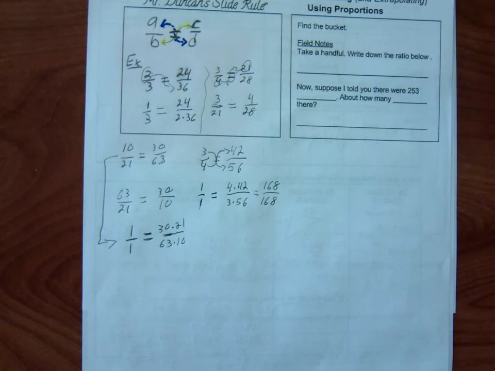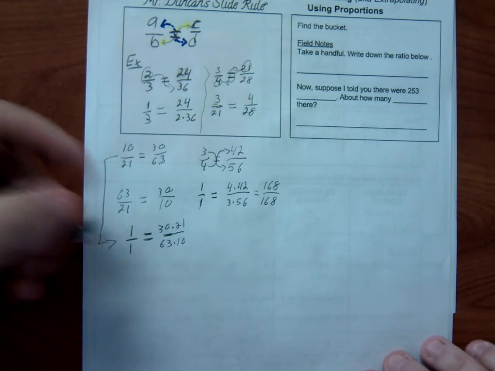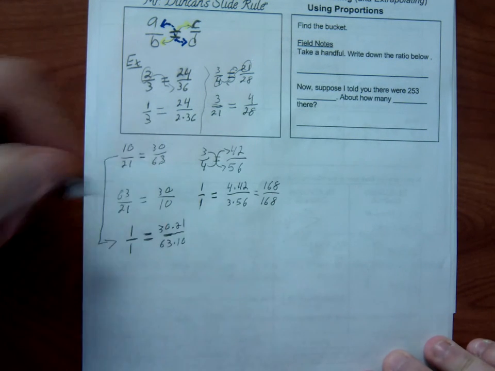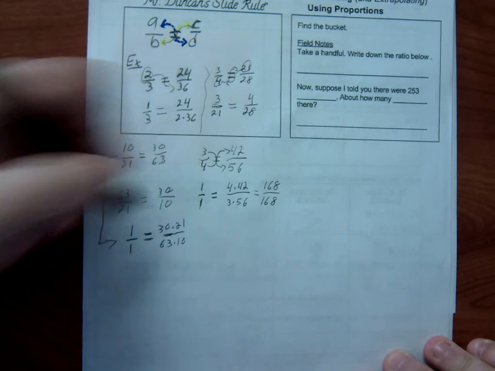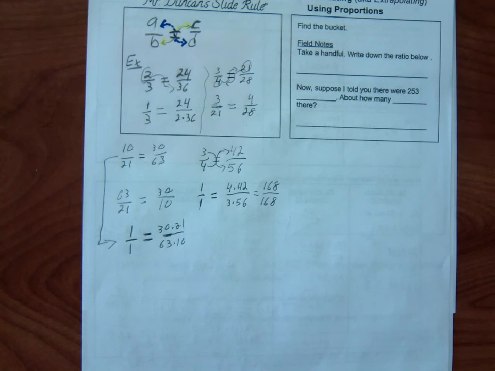You can check it. I can already tell you I know the answer. It's 630 both ways, so that's 1 and 1. So this becomes 630 over 630. I already know 63 times 10 is 630, if they're equivalent in the first place. So it's 630.